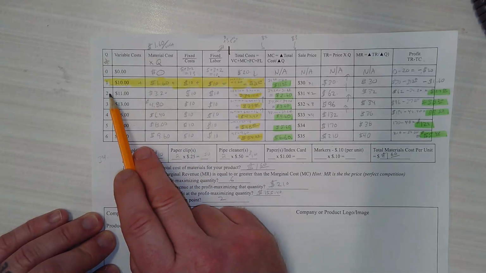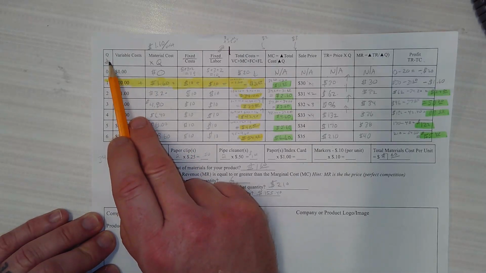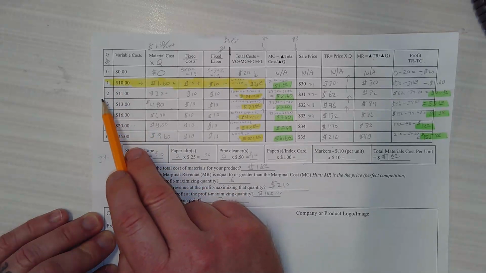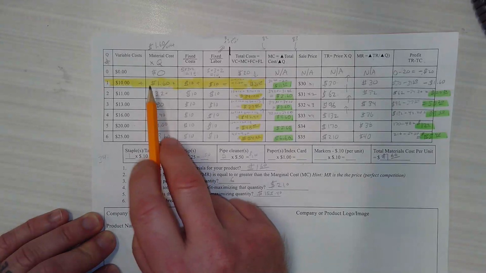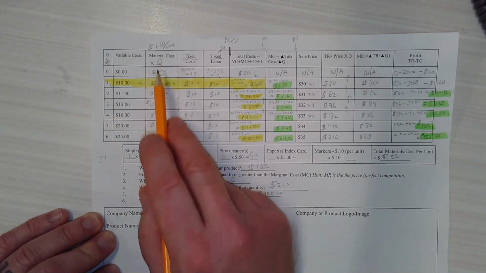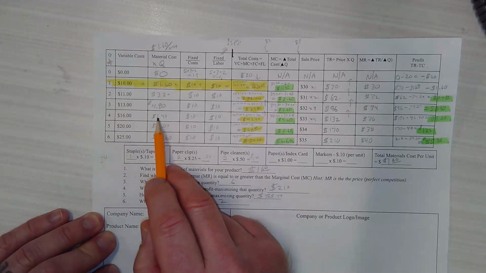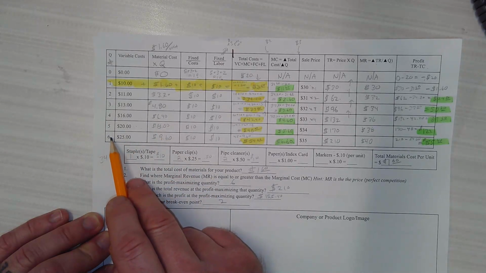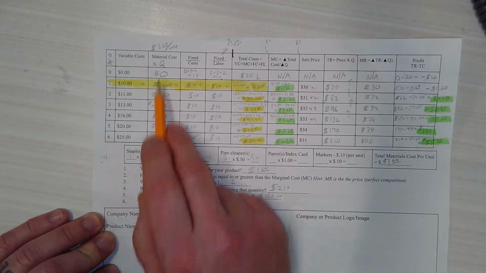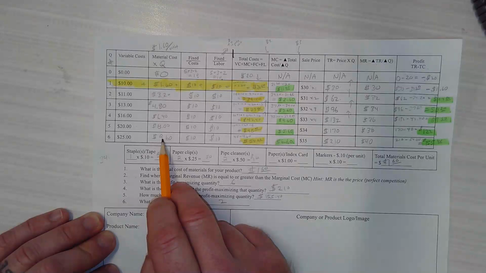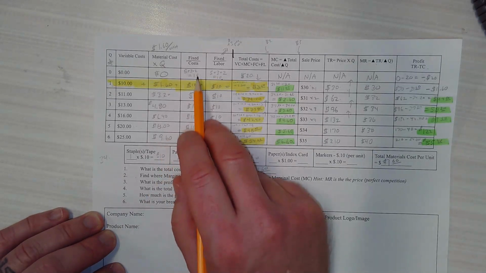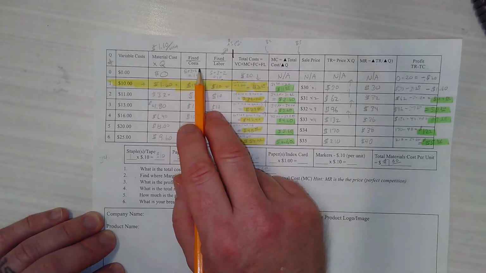If I make 2 quantity, that's Q in the number, I'm going to multiply that by 1.60 and get $3.20, and 3 times 1.60 is $4.80, and on down. The last one, if I were to make 6 units at $1.60 each for materials, would be a cost of $9.60. On the other hand, what I have are fixed costs.